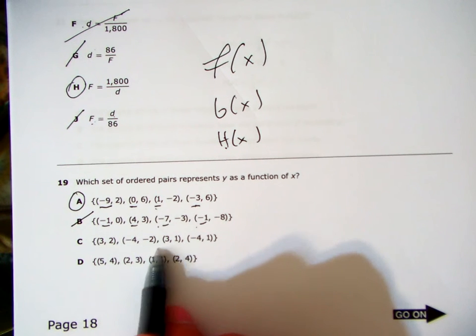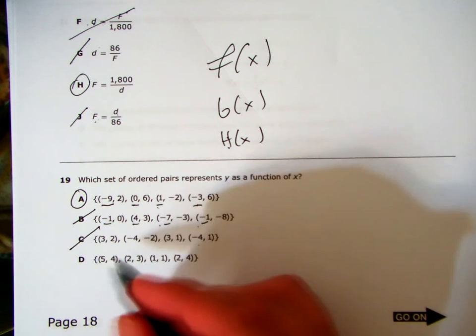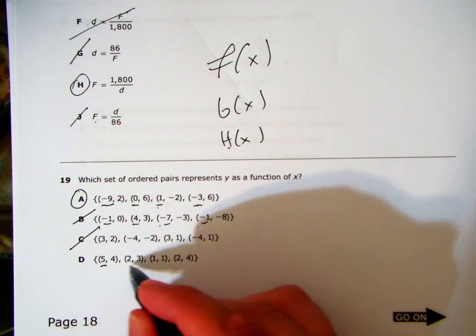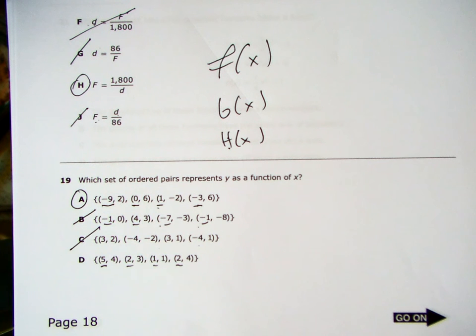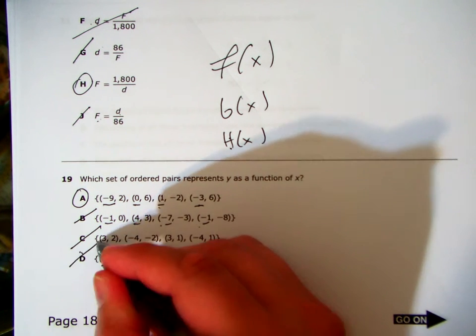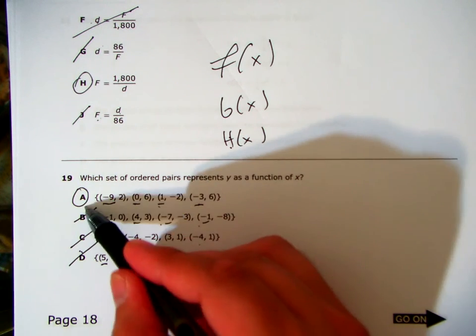3, negative 4, 3, and negative 4. Do any of those repeat? Yes, the 3 and the negative 4. It can't be a function. 5, and always look at your x's, y'all. 5, 2, 1, and 2. Can any of those repeat? Yes, the 2, right? So then it has to be what? A.